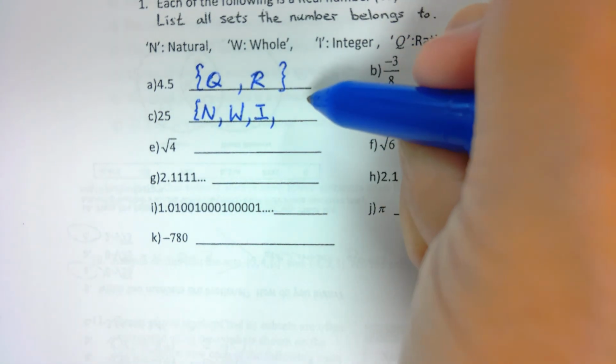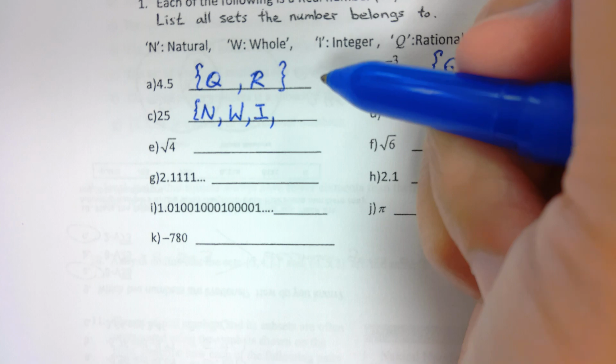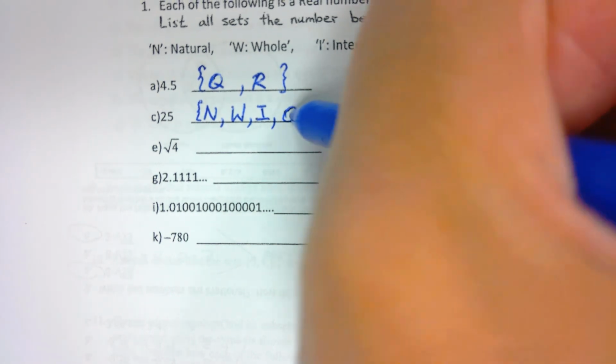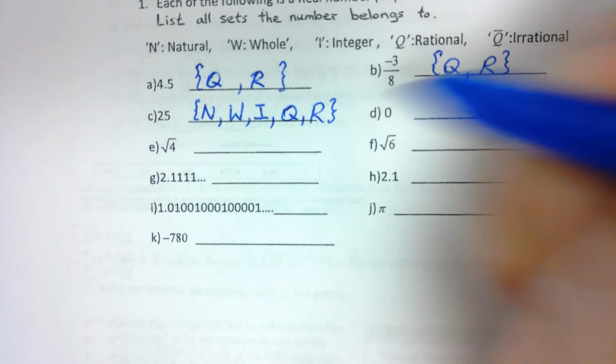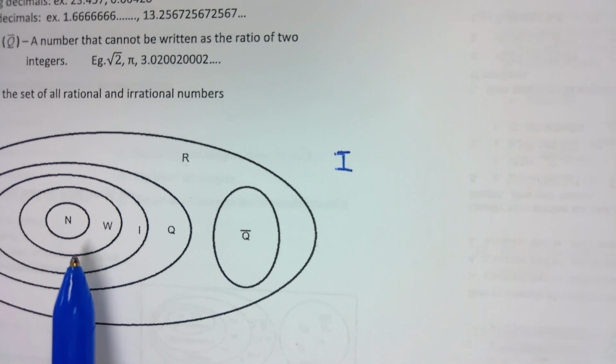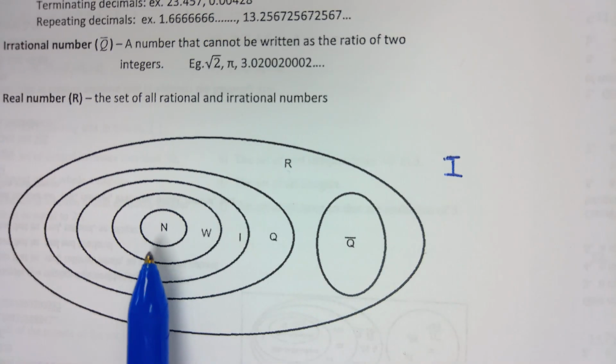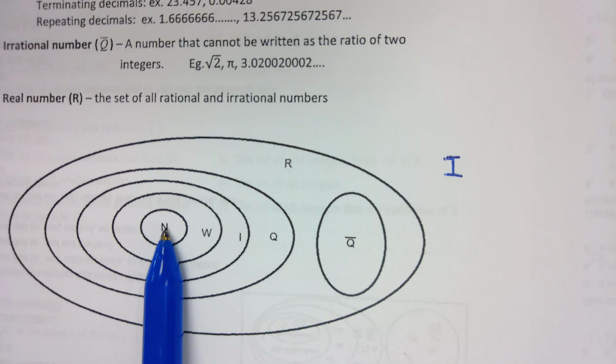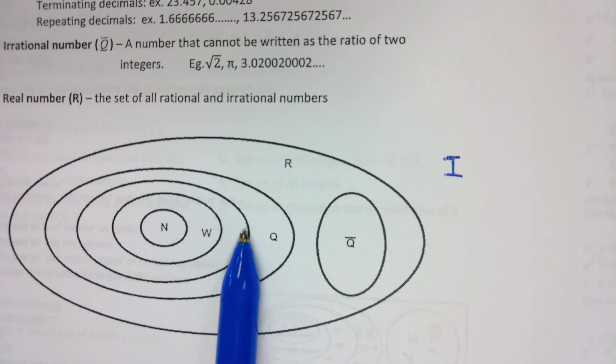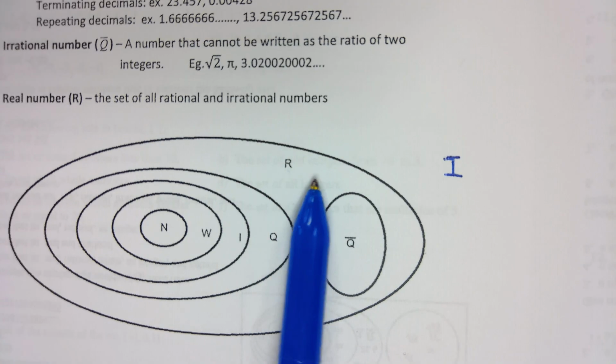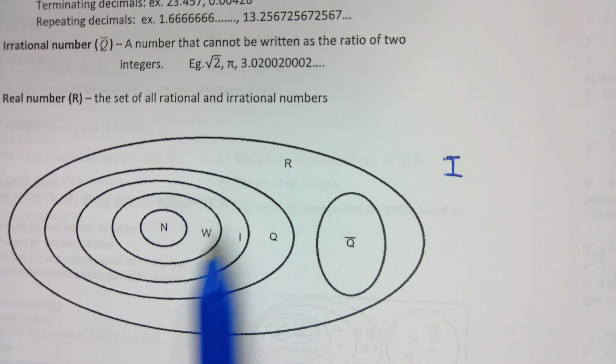What else? Is it a rational as well? Yes, and real. Because if you look at this circle diagram right here, 25 is right here, and you can tell that this circle is inside this circle, inside this circle, inside this circle, inside this circle. So it's all of these.